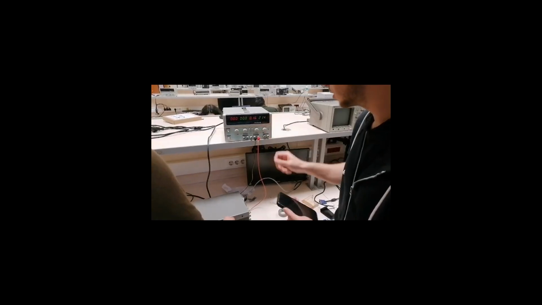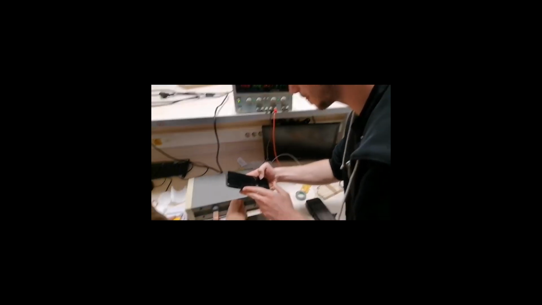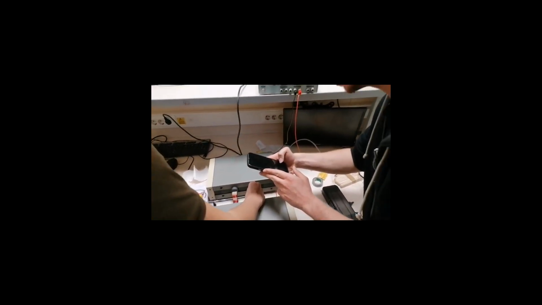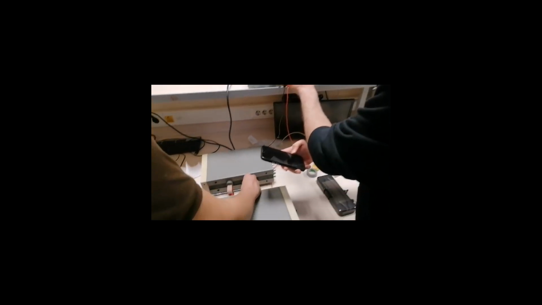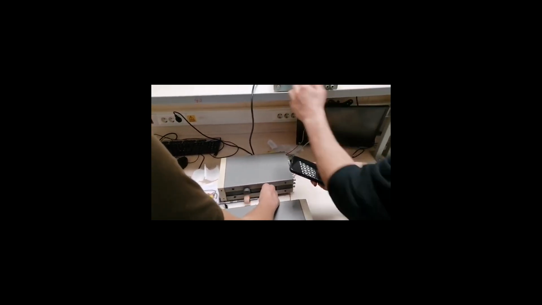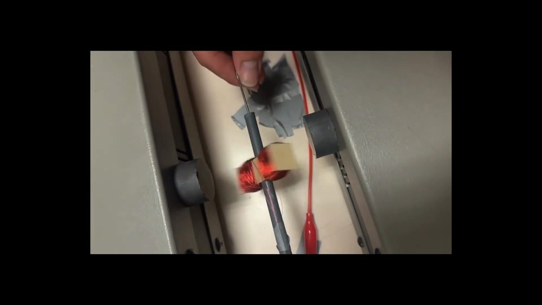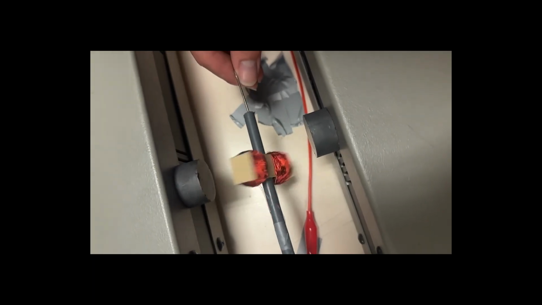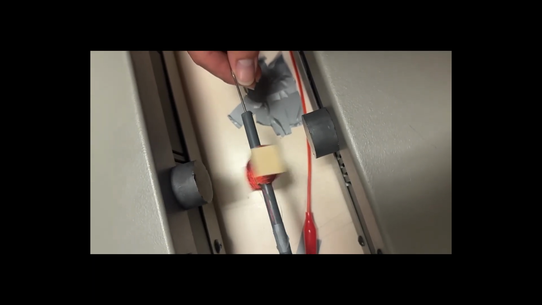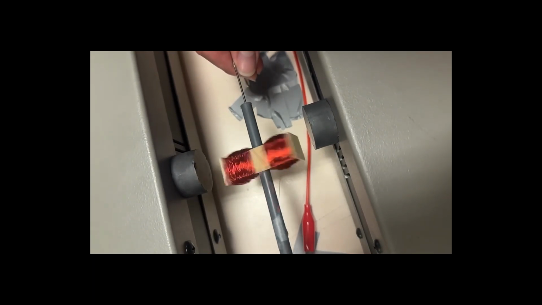Today I am going to explain my experiment about the relationship between applied voltage and DC motor rotational speed. The main objective of this experiment was to observe how changing the applied voltage affects the motor's rotational speed, measured in RPM. To do this, I adjusted the voltage step by step and recorded the motor's rotations using slow motion video. First, a bit of background.